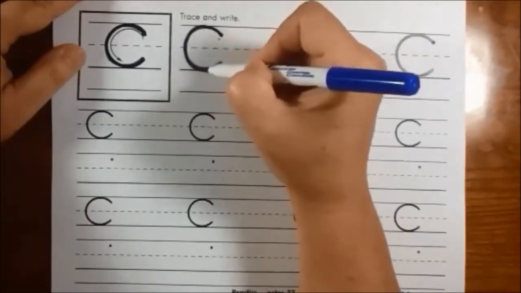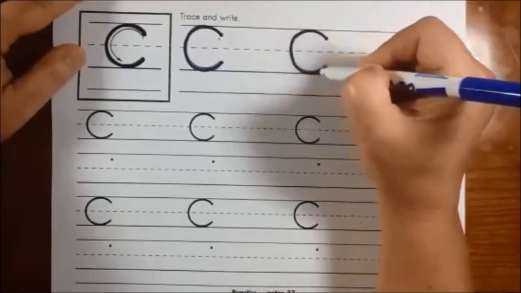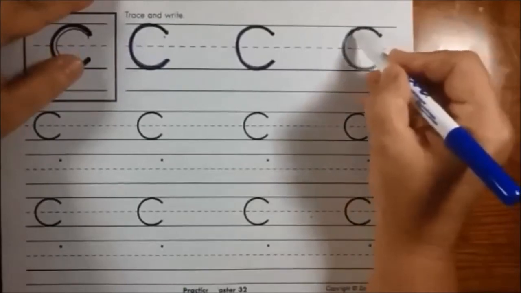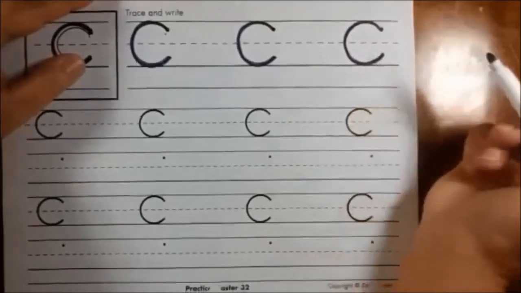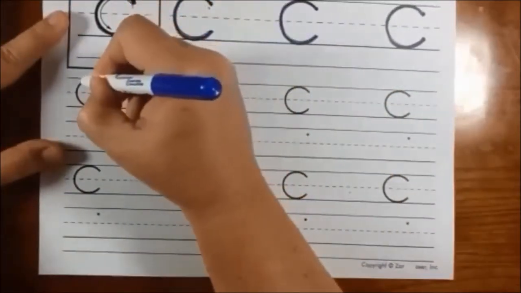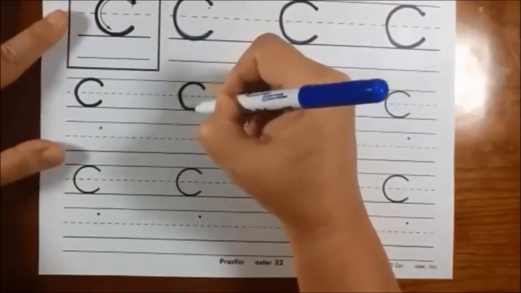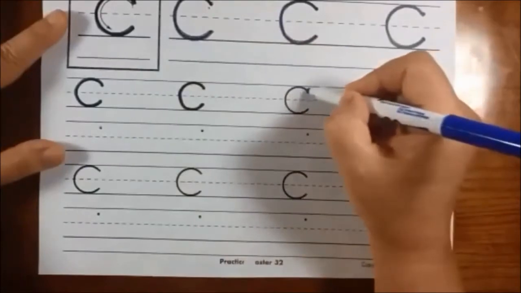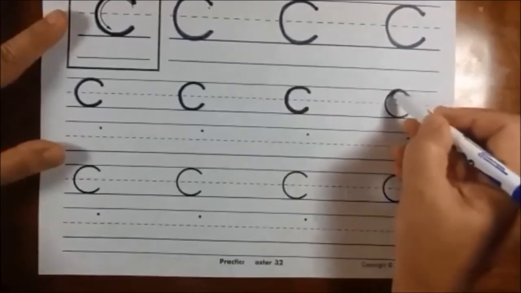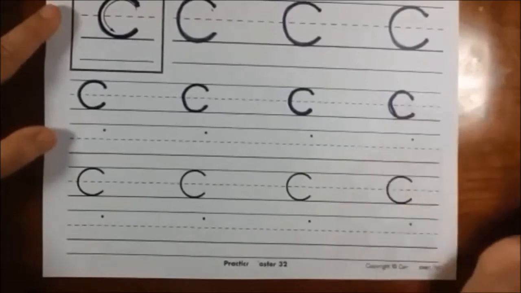Over, around, open. Okay, let's trace the smaller ones. Over, around, open. Mrs. Watson didn't do too good on that one, did I?